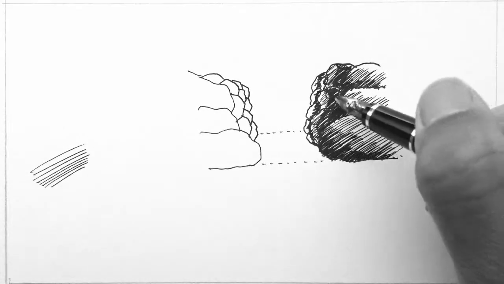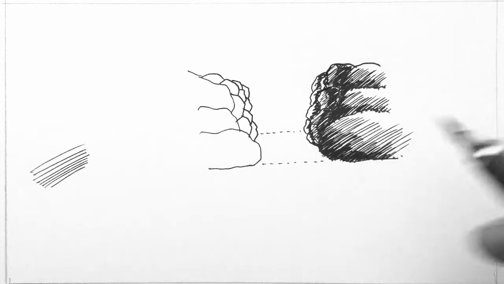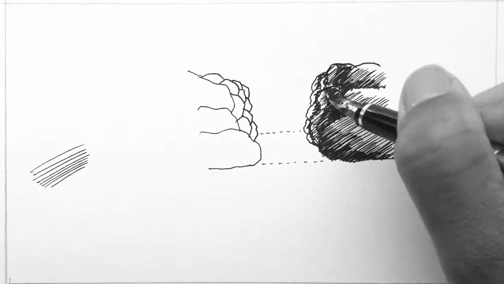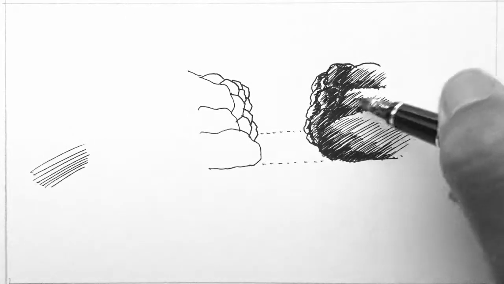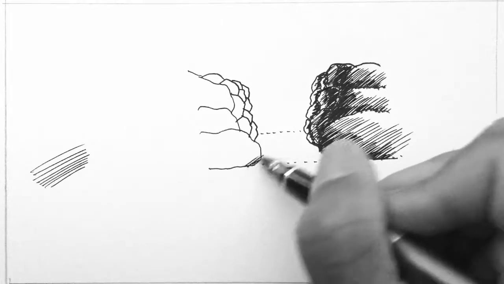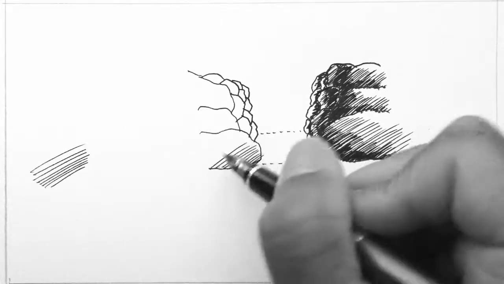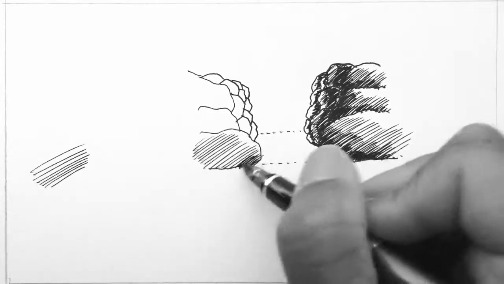So this is how you can easily create nice tonal variation on the surface of the stones, and give it a nice feel for their curvature, their volume. So there we have it, right? And then what we will do is to do something similar on the other side as well. So I'll start by laying down the initial layer of line for this stone over here, and I'll come back and add a second layer as well.